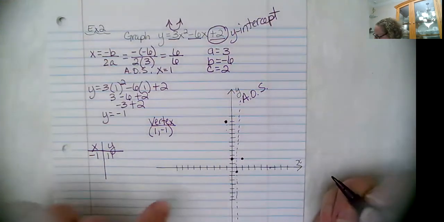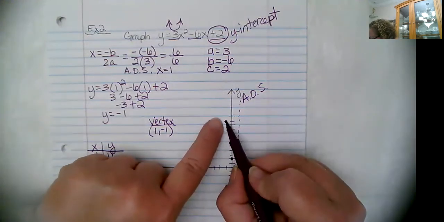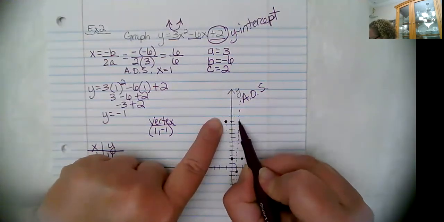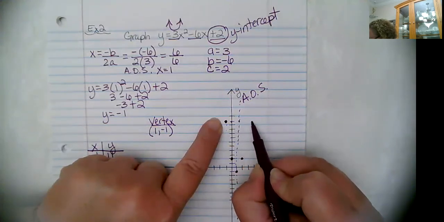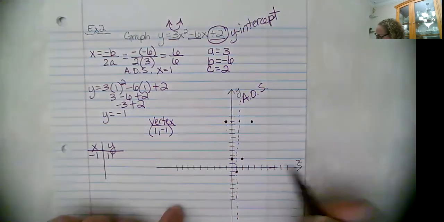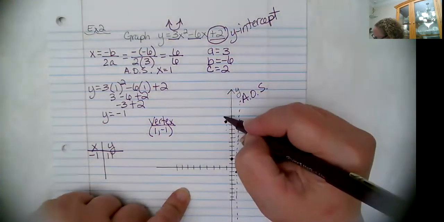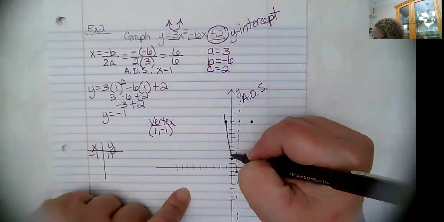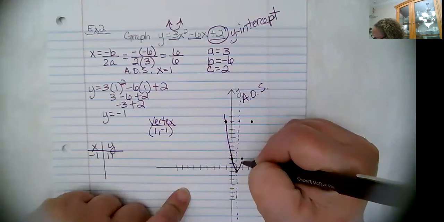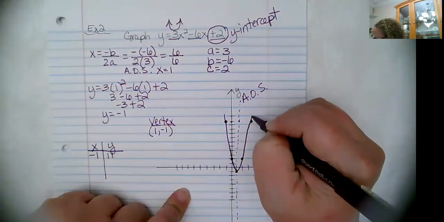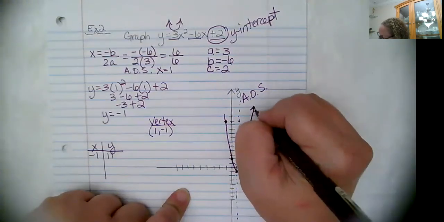So that's a point. So that point is 2 spaces away. So I'm going to keep going in that direction. 2 spaces away. And it's reflected across the axis of symmetry. So we can get a better idea of what our parabola looks like.